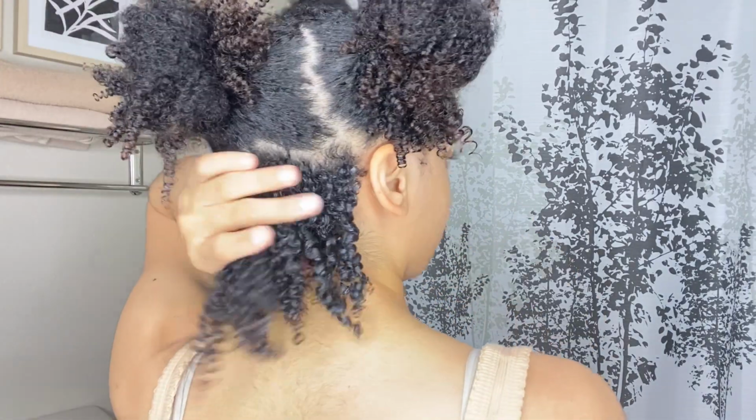Okay, so now that I'm done applying my leave-in conditioner, I'm just gonna go ahead and apply my curling custard just to kind of lock everything in. And it's really simple. I'm just going to repeat this process throughout my entire head. You guys, the definition this product gives my hair is amazing. My curls just love it so much.